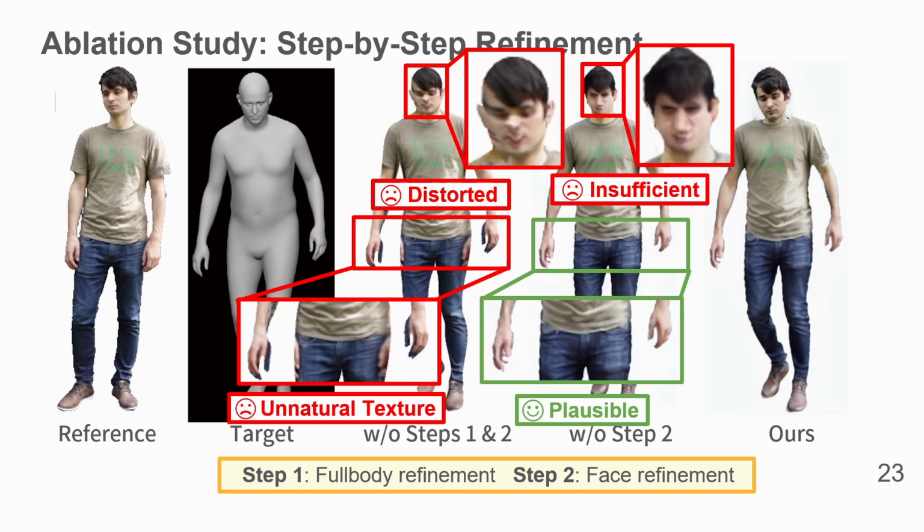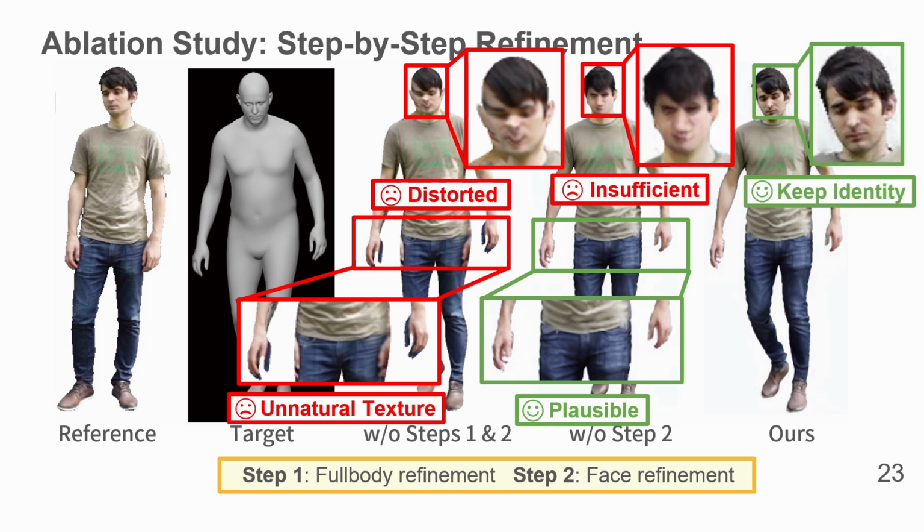In the result without Step 2, the hand and pants textures are plausibly corrected, but the face is not sufficiently refined. With Steps 1 and 2, we can correct the face plausibly and keep the identity of the reference person image. For more results including quantitative comparisons, please see our paper.